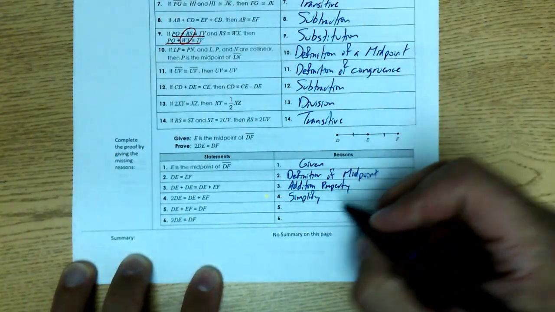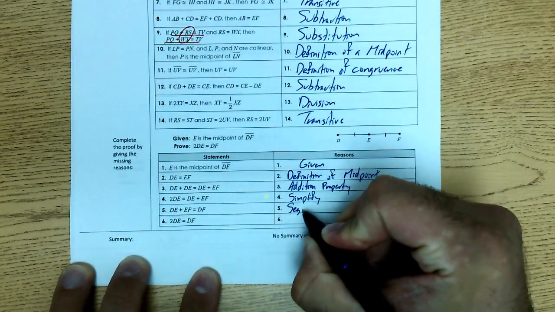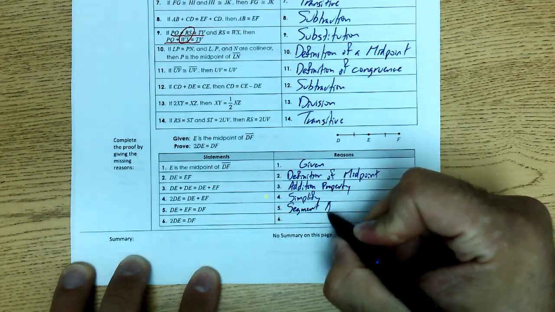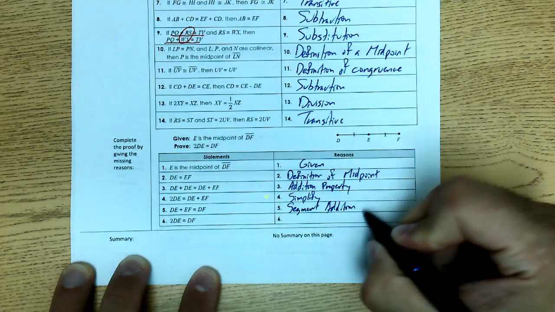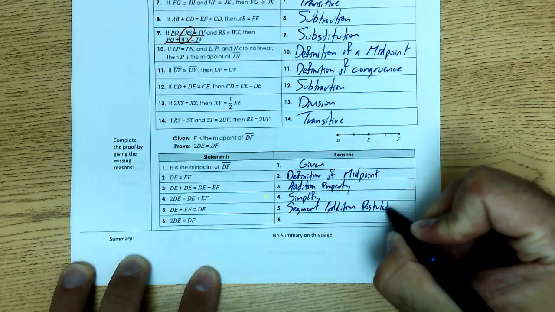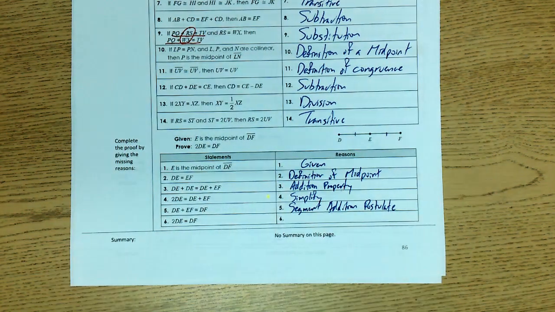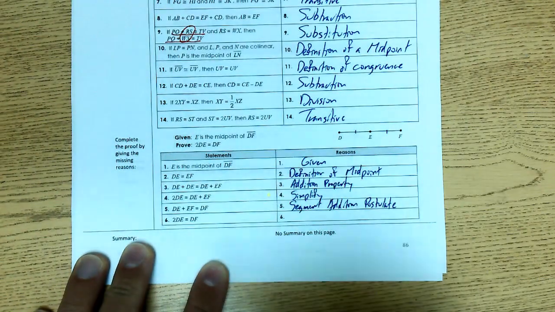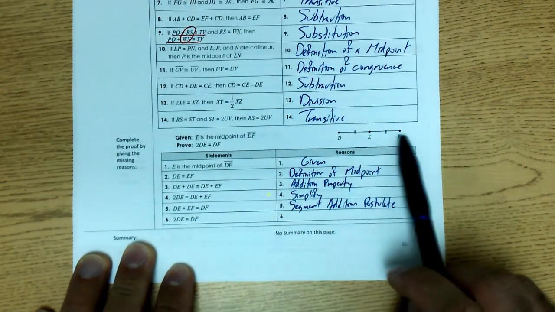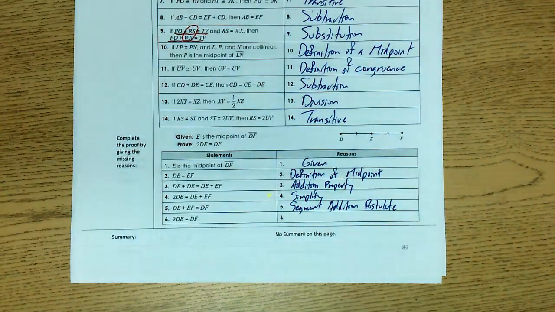So that is our segment addition postulate. This is the hard part about proofs, is you have to know your postulates. You have to know these theorems. You have to remember these things, because going from step 4 to step 5 would be impossible without knowing the segment addition postulate, without being able to see part 1 plus part 2 equals the whole thing. That would be impossible. Okay?